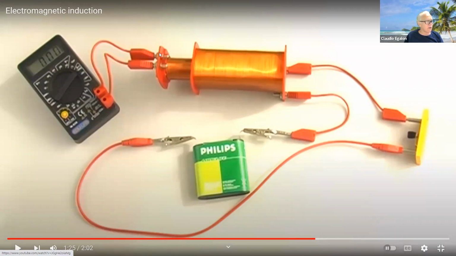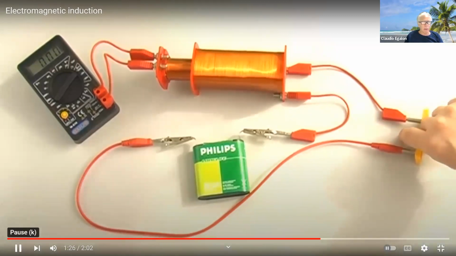The second solenoid has no power whatsoever, no battery whatsoever. It's connected to this multimeter. When people discovered that, it was really unexpected. There are so many applications that we have nowadays because of this phenomenon. Okay, let's play. Ammeter.